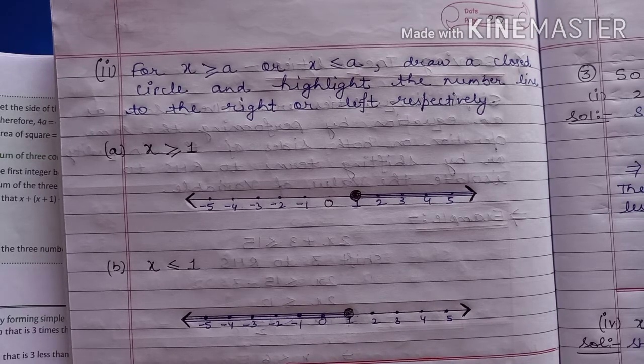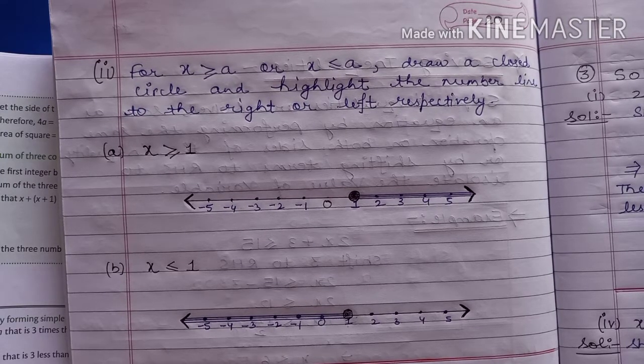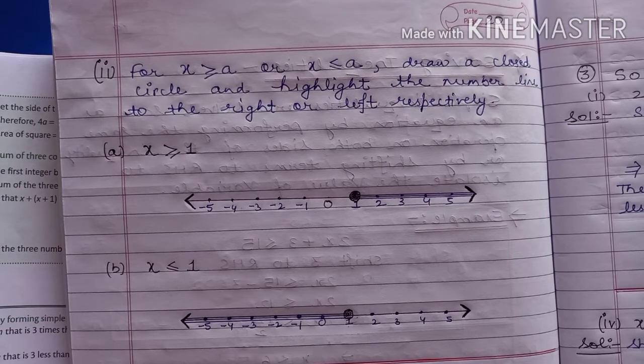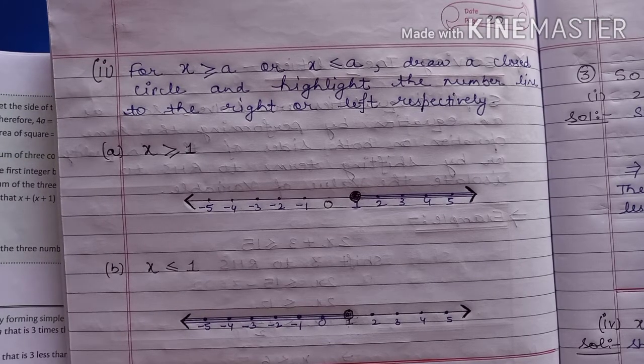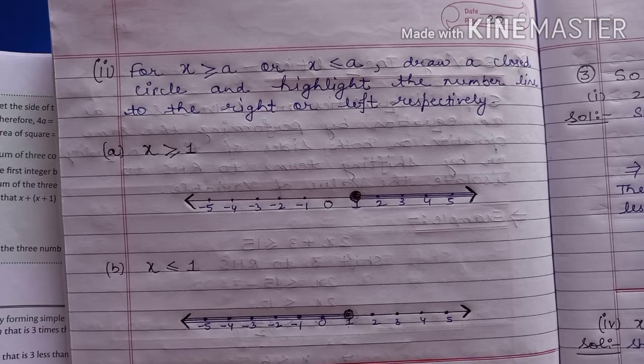So for greater than, we can highlight the portion on the right side of that number, because on the right side the numbers greater than that particular number exist, and for less than we can highlight the portion which is left to that number. And for the simple sign greater than or less than, we draw an open circle, and when there is a sign of equal to, we draw a dark circle or a closed circle.